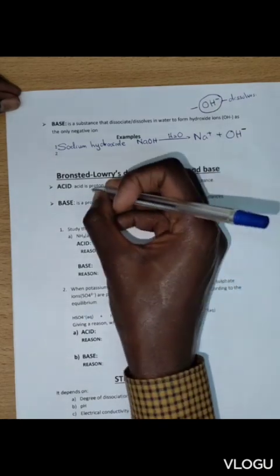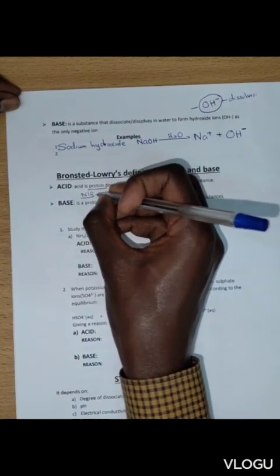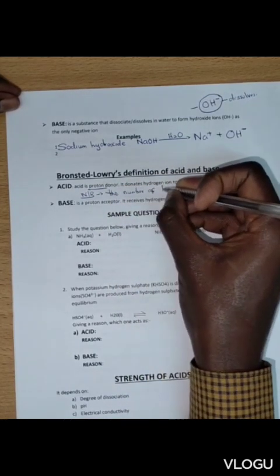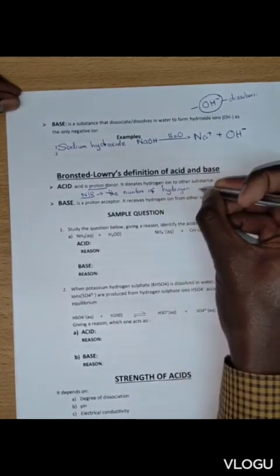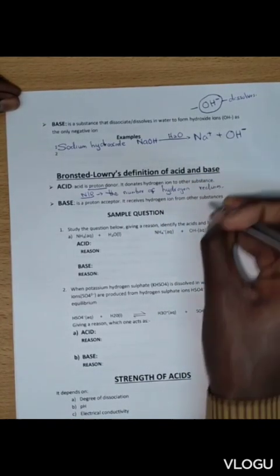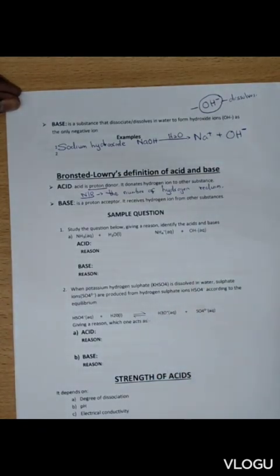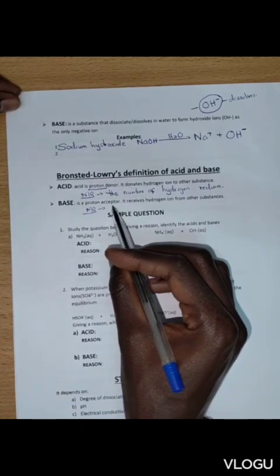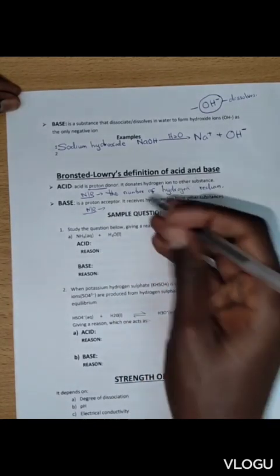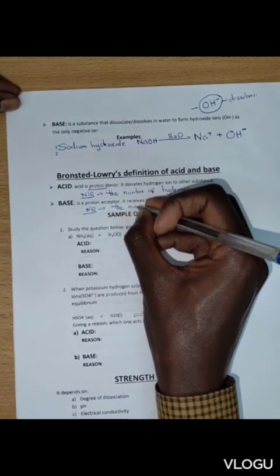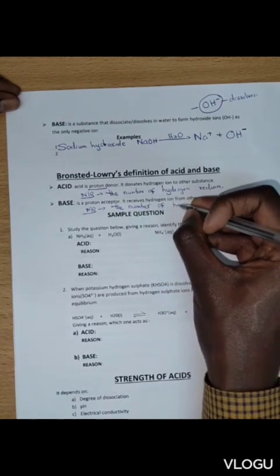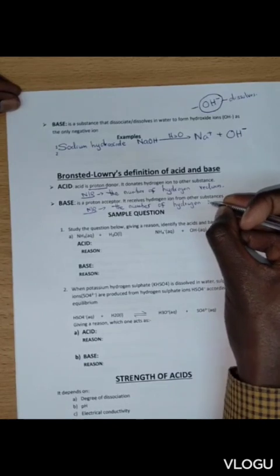So always, if it is a proton donor, one thing you should know here is that the number of hydrogen reduces, meaning it donates, it gives to another substance. So the number of hydrogen that it has reduces. If we have a base, it is an acceptor, meaning its number of hydrogen increases. So a base, a proton acceptor, receives hydrogen ion from another substance, meaning the number of hydrogen increases.